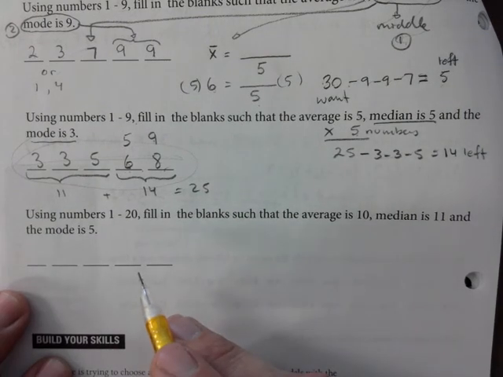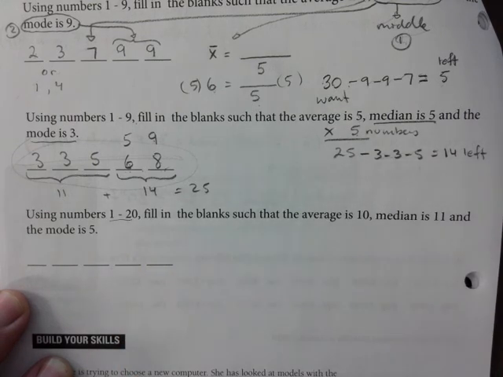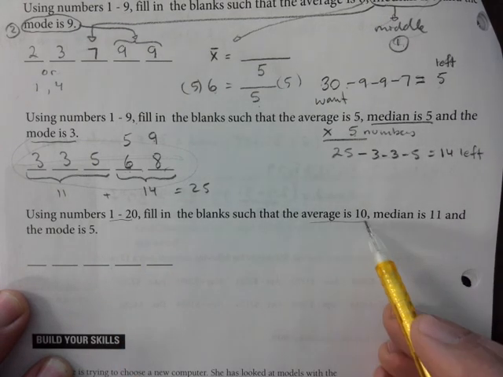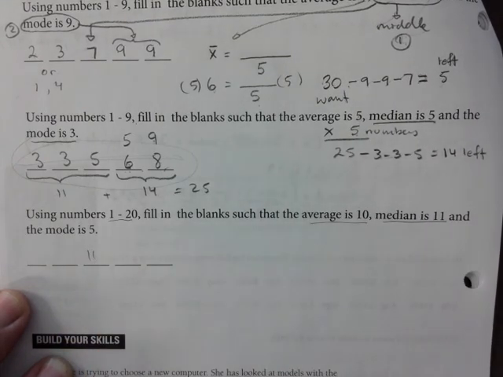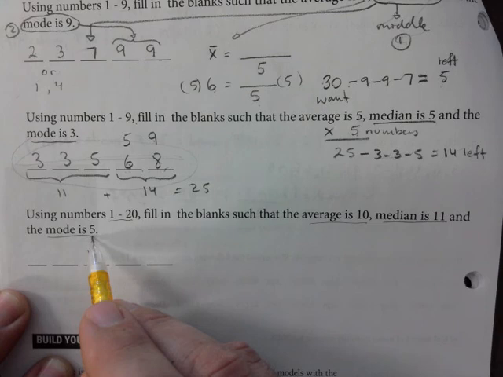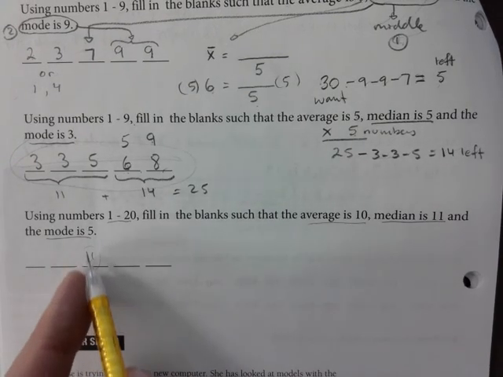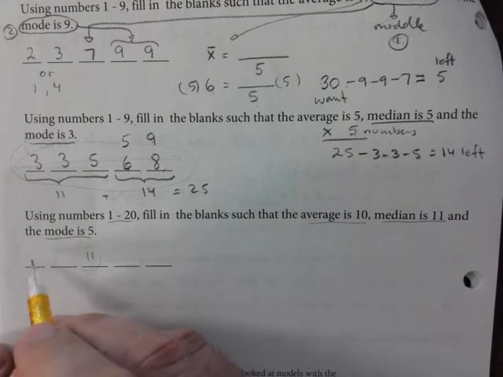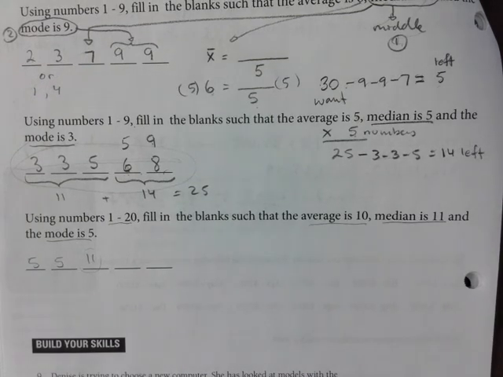All right. Using numbers 1 to 20 here, so you have more options, right? 1 to 20. So you want an average of 10, a median of 11, boom, right? A mode of 5. And since the median is the line that tells you half below, half above it, you must keep it arranged, right? So 5, 5 would go in there. Now you have a mode.